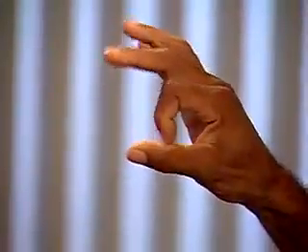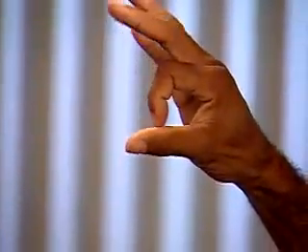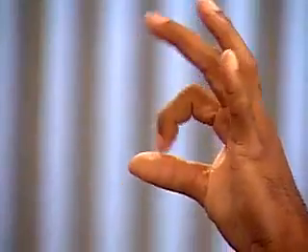Now ask the patient to tap the distal joint of his thumb with the tip of his index finger as rapidly as possible. I'd like you to do this as rapidly as you can. And the other hand? Again, observe the movement's speed, rhythm, and smoothness.